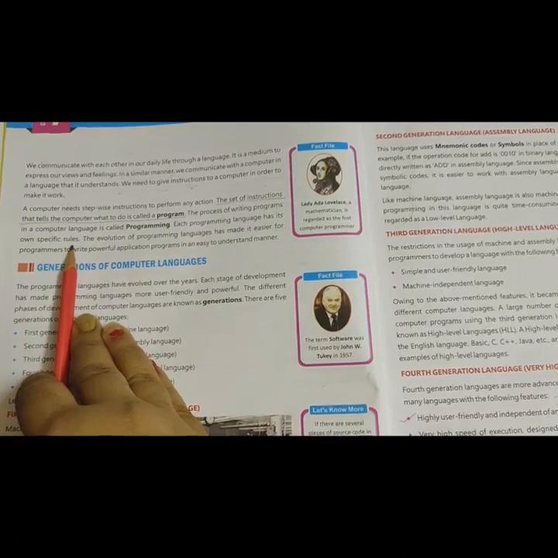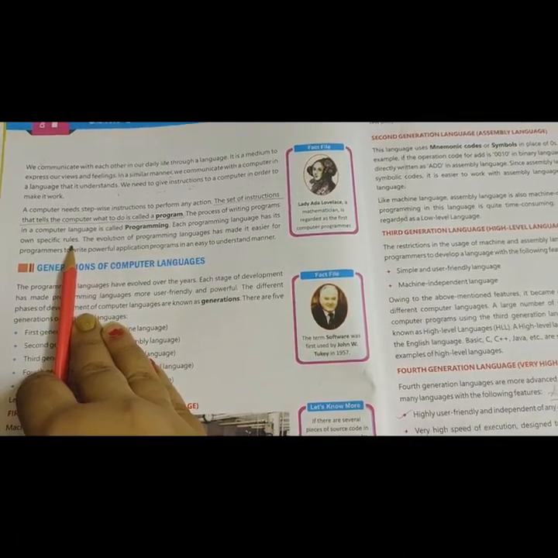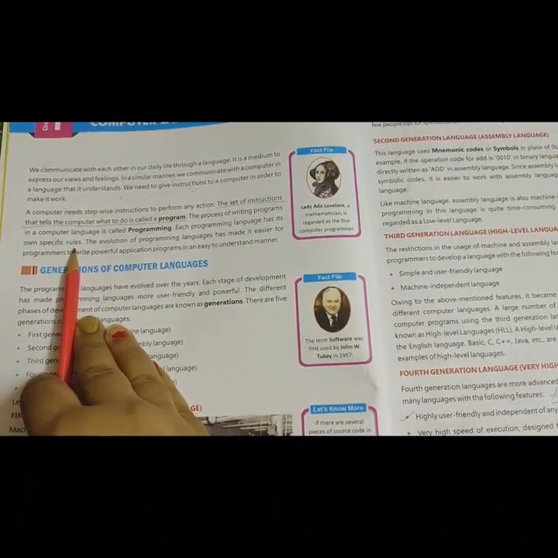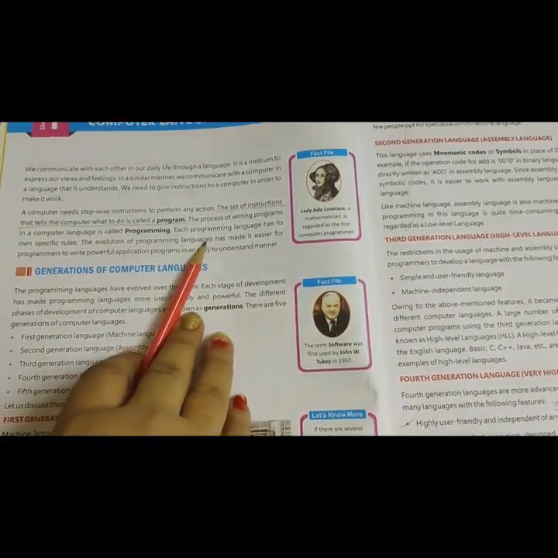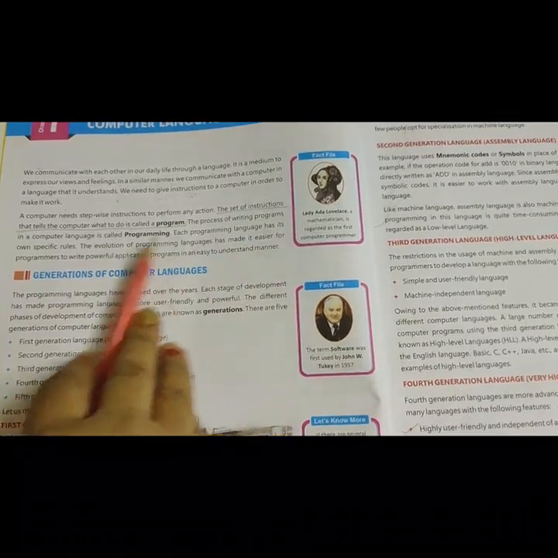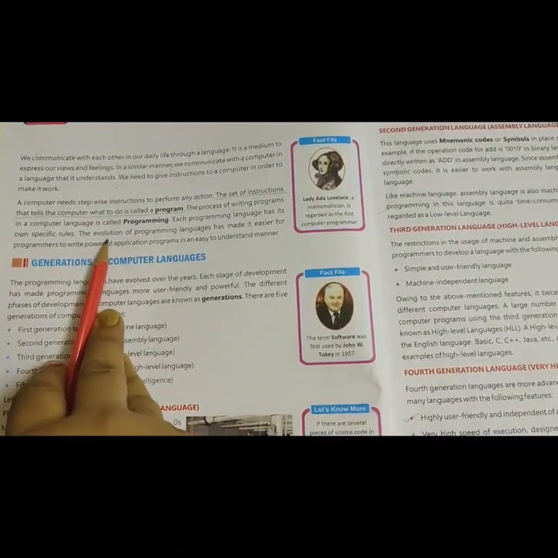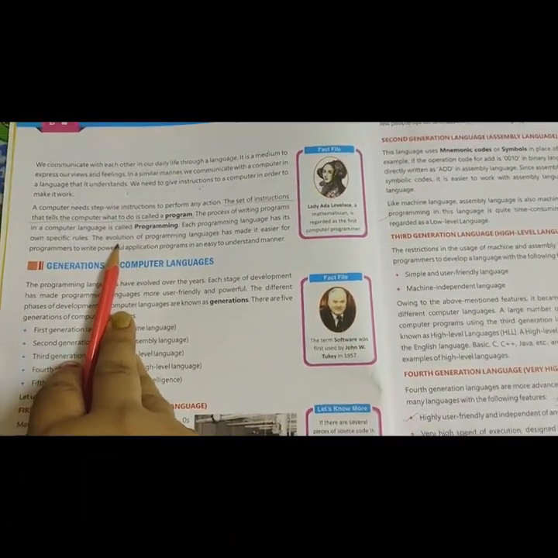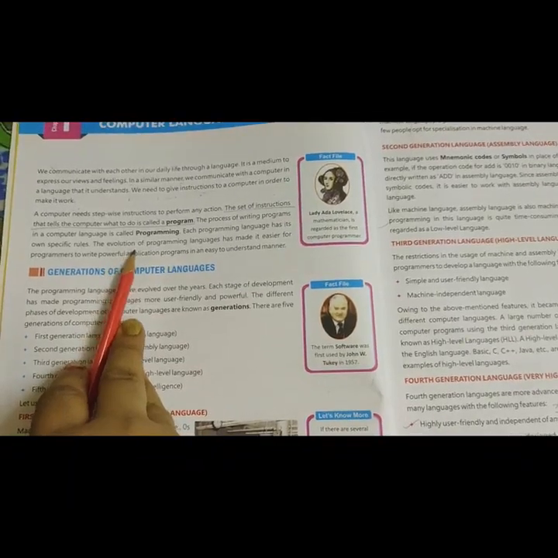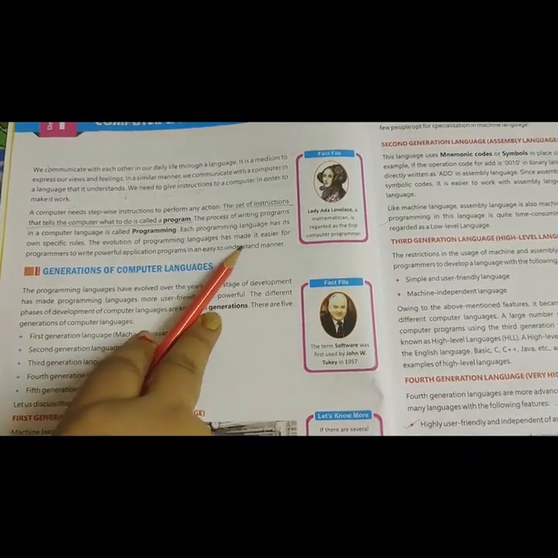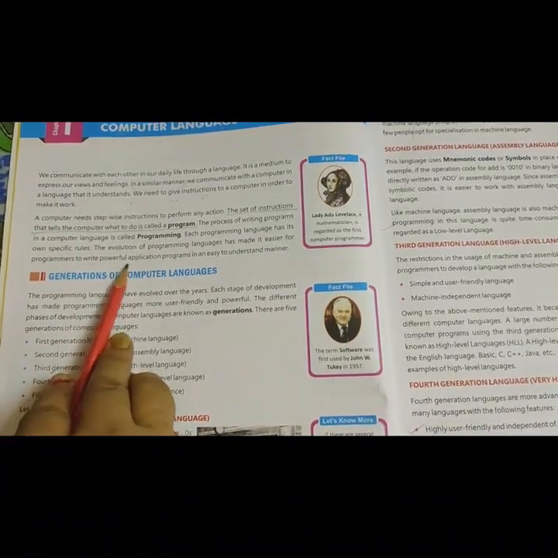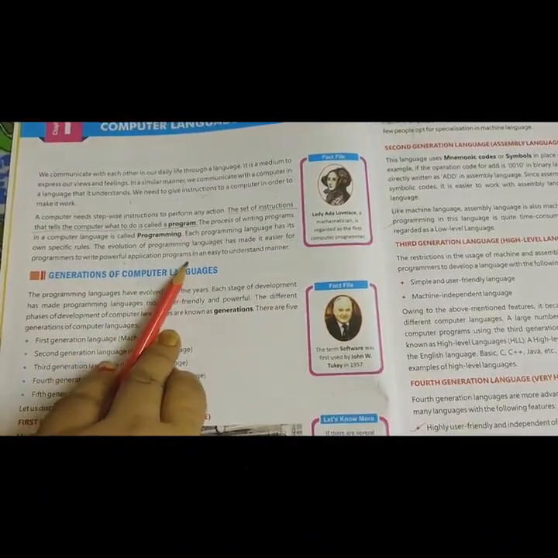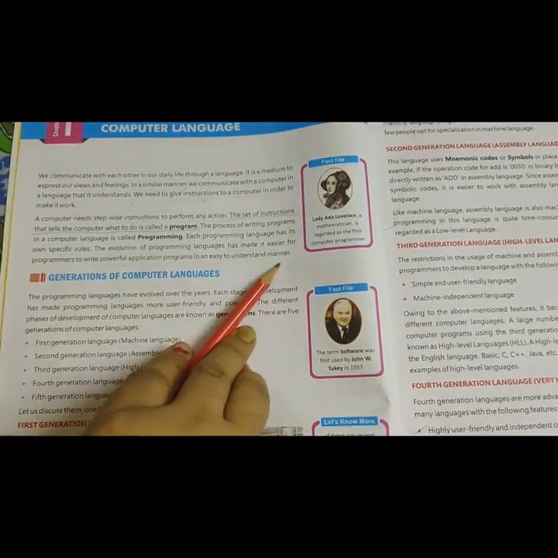If you type any wrong spelling in English, it is considered wrong, and the same in Hindi. Similarly, a computer also has some specific rules to type a program or to give instructions to a computer. The evolution of programming languages has made it easier for programmers to write powerful application programs in an easy to understand manner.